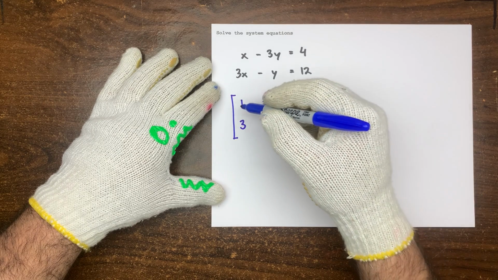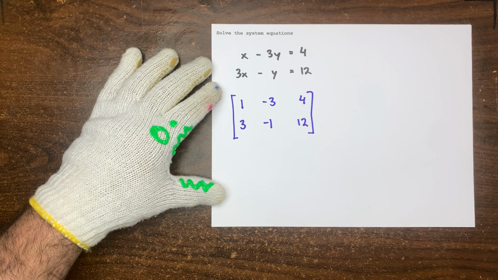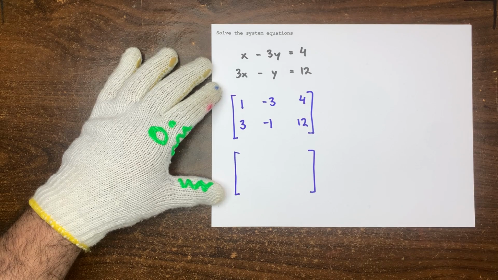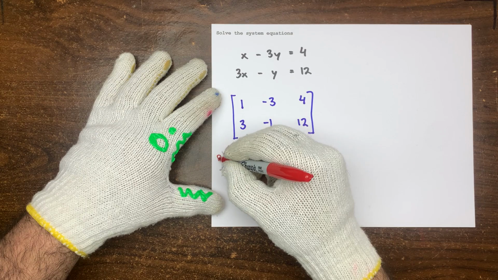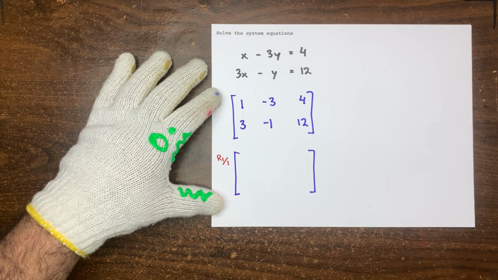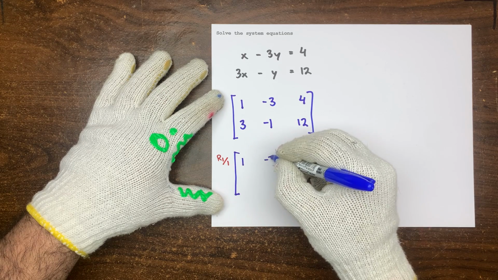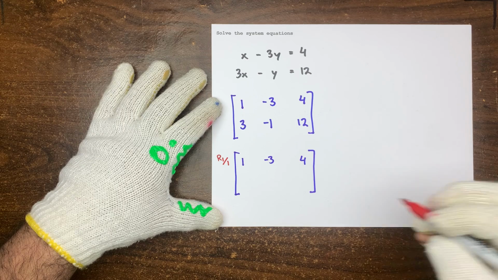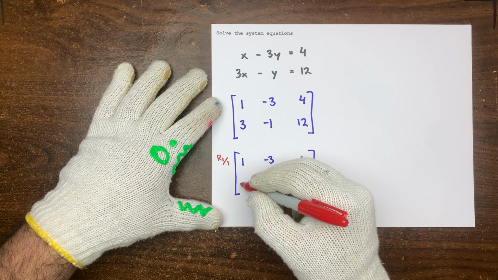So the first thing I need to do is make that a 1. Oh, it's already a 1. It's fantastic. So just to keep with the computer syntax, we're going to take row 1 and divide it by 1. Okay, so it's going to be 1, -3, and 4. Nothing changes.